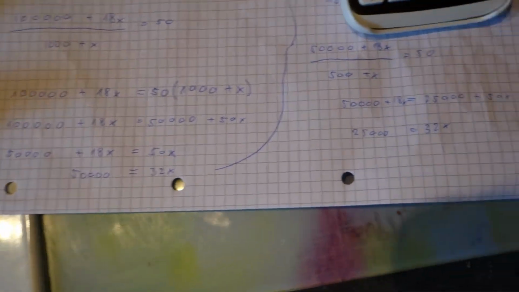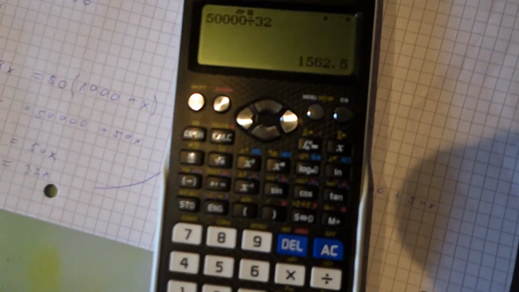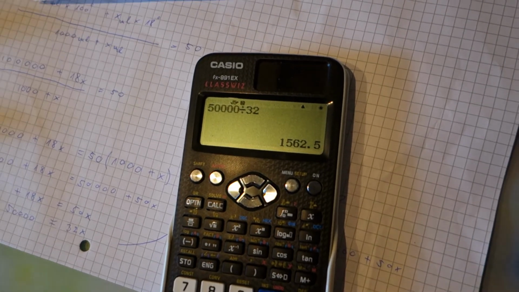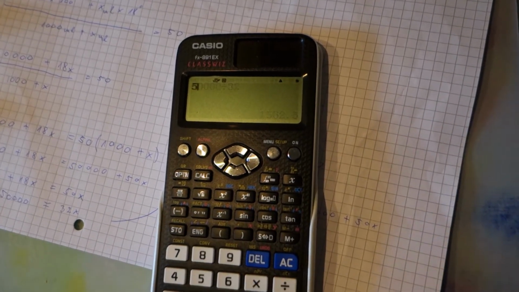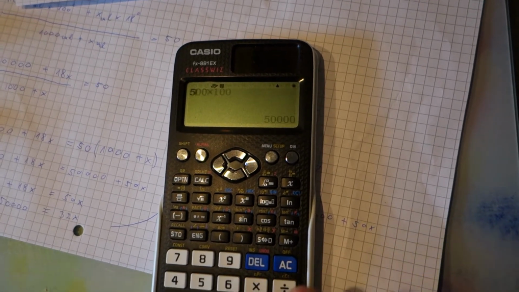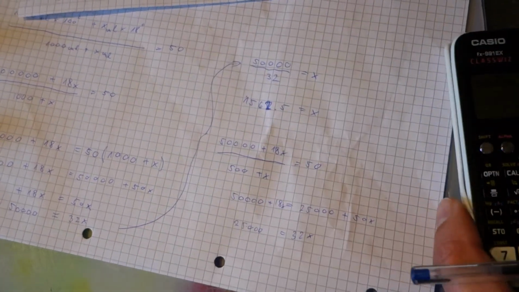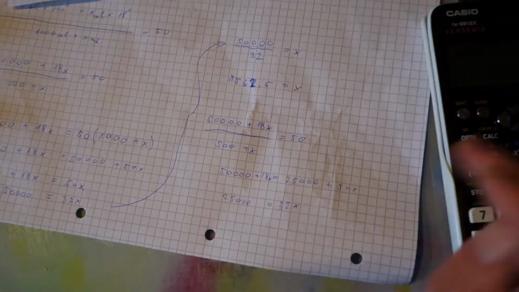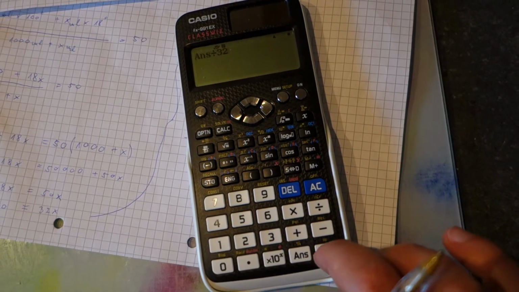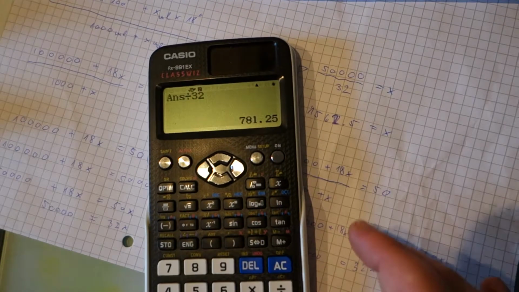So let's see, how shall I put this so we can see it? So let's just check. 500 times 100, that was 50,000. 50 times 500, that's 25,000. So these are great, these are okay. And then 25,000 divided by 32. That will leave us 781 mil.